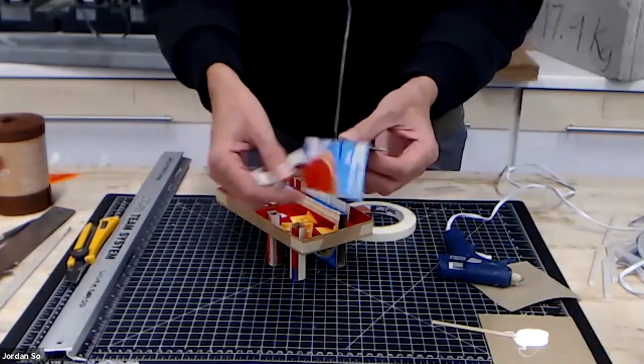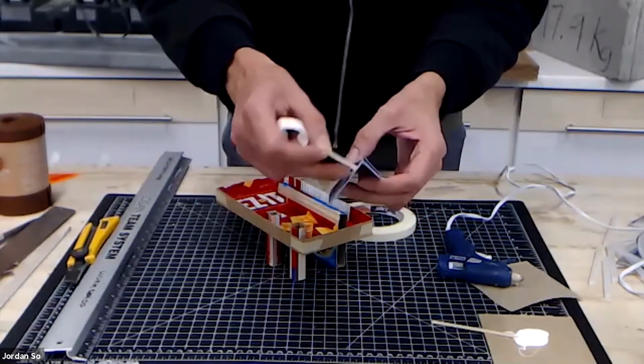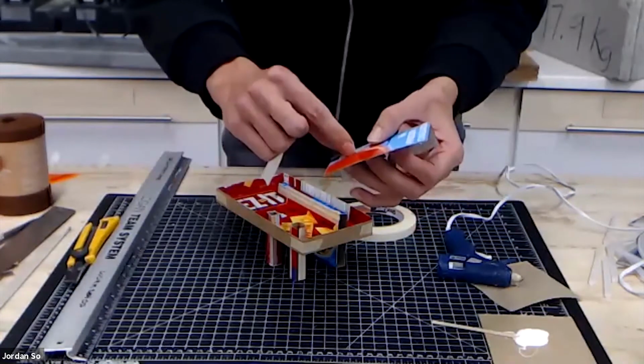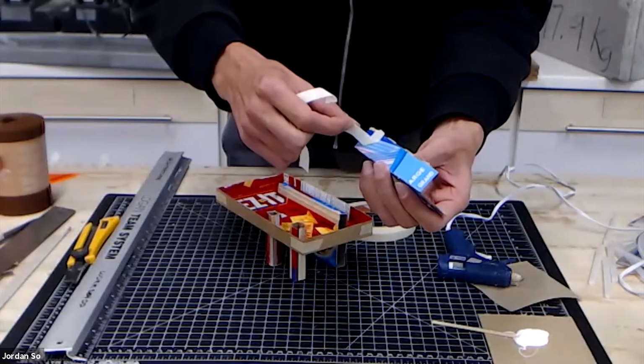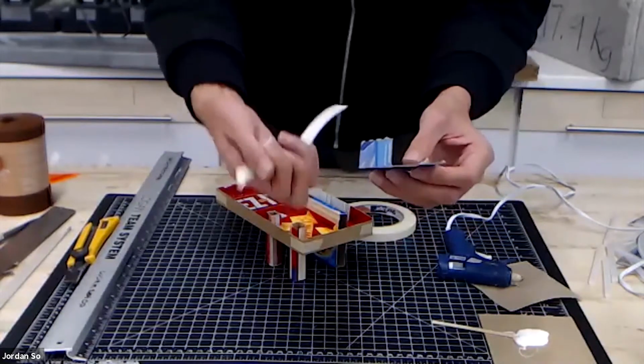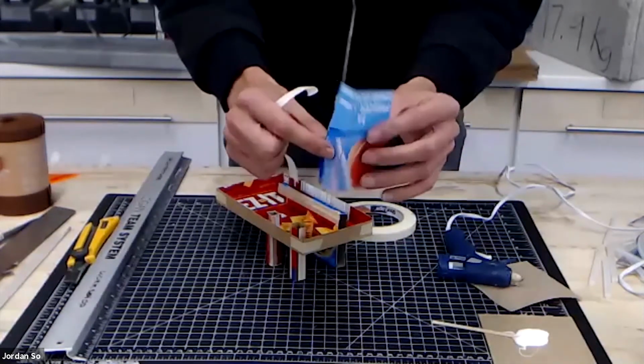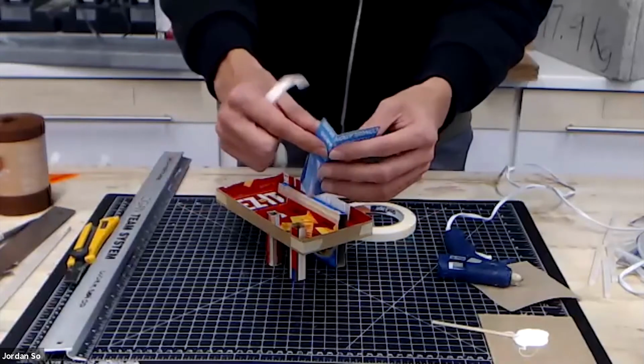You can use painter's tape. Don't use duct tape, or don't use electrical tape. Those probably aren't the best options. You want something that'll go on, hold the pieces together, but then be able to come off pretty easily as well, right? And now that's a nice strong joint.